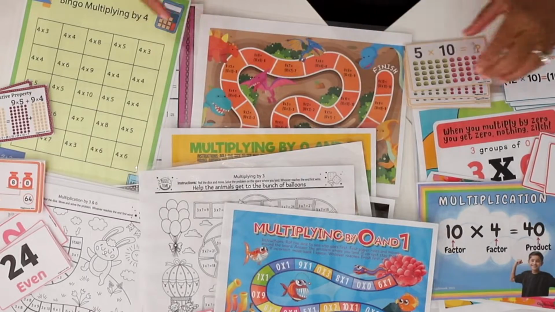Hello, I would like to explain to you what's going on in the multiplication section. And it's so much fun. We've got flashcards, we've got posters, we've got games. We really want kids to have experience with the strategies, and we want them to engage in ongoing practice over time in a way that's exciting. So I'm going to start with posters.